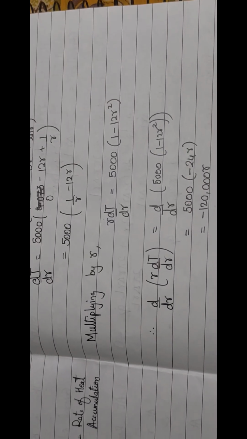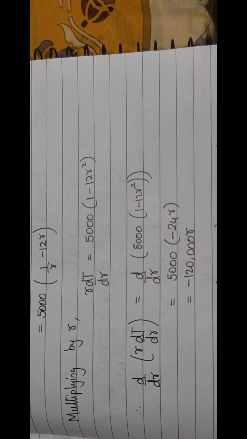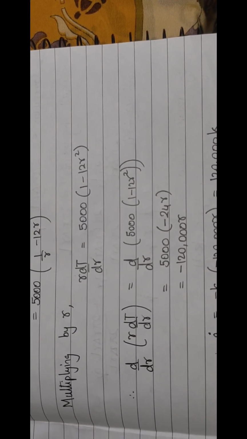So multiplying the equation by R, the requirement is R dT by dr, so we will multiply it and we get the result as R dT by dr is equal to 5000 into 1 minus 12 r square.